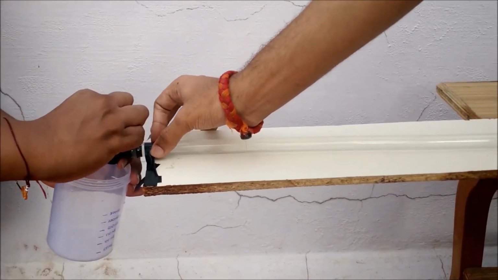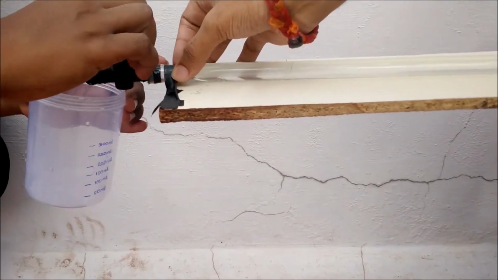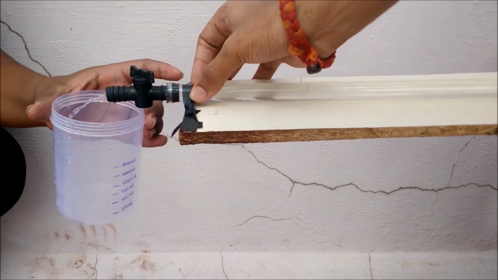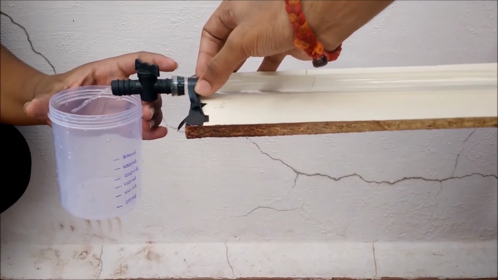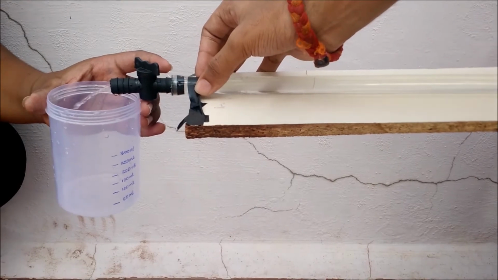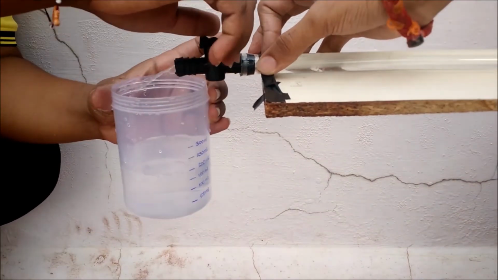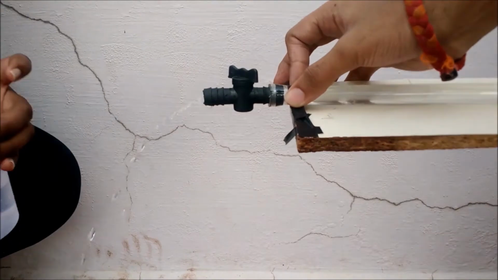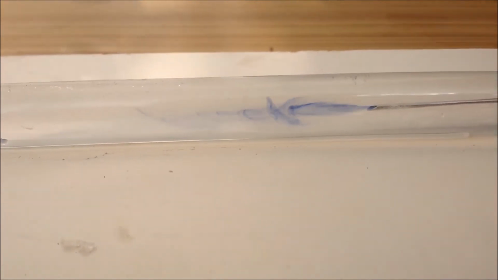Now, let's start the real experiment. We are using a container with a gradient scale. We find the time taken to fill 200 ml for laminar flow. The discharge rate is low, so let's slightly open the tap. The rate of flow is less discharge. It takes time to fill the container. Then, we pause the video. It has taken 1 minute and 30 seconds. For this flow rate, this is the type of flow, and you see this is a laminar flow.